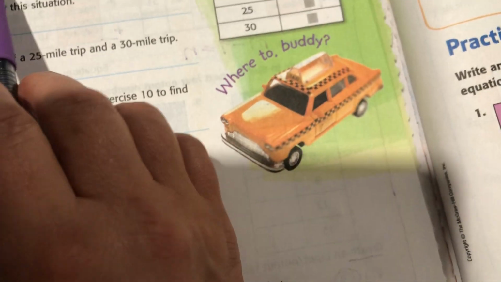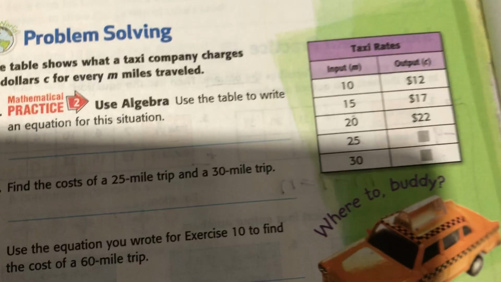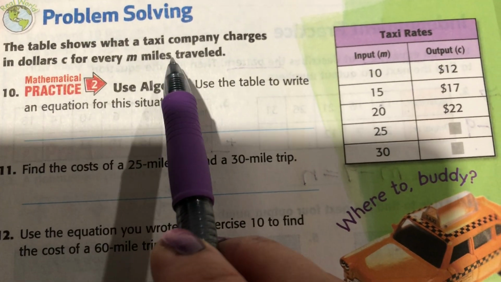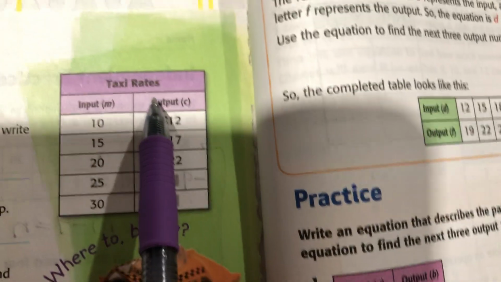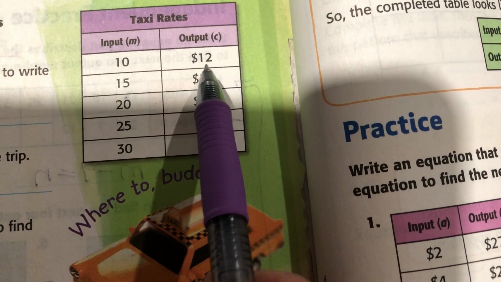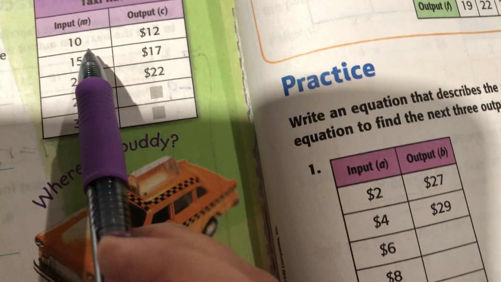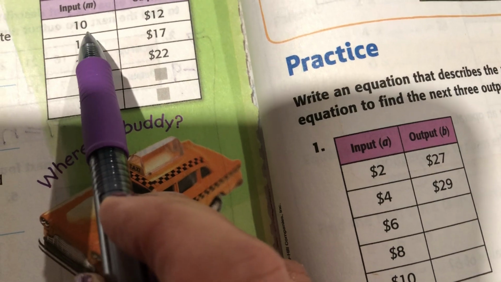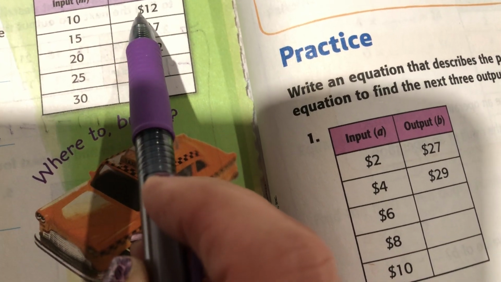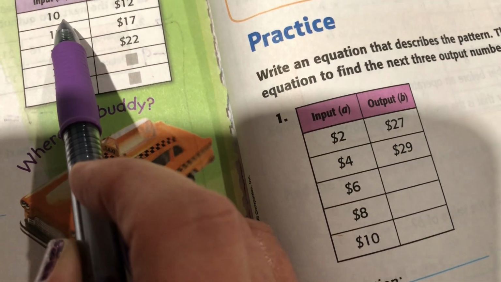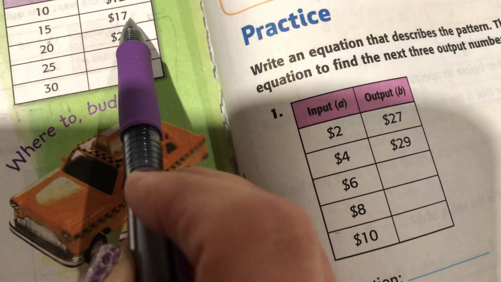The table shows what a taxi company charges in dollars for every mile traveled. So the taxi is like Uber, input 10, output. Okay, so the table shows what a taxi company charges in dollars for every mile traveled. Okay, so 10 to 12, 15 to 17.